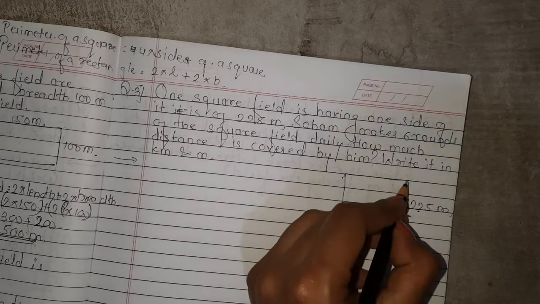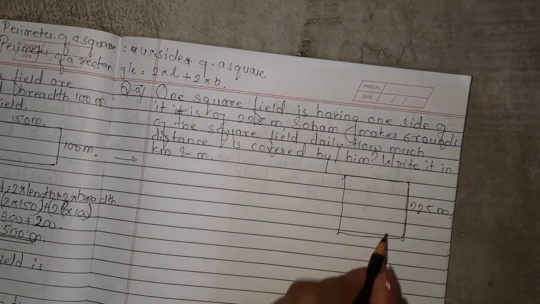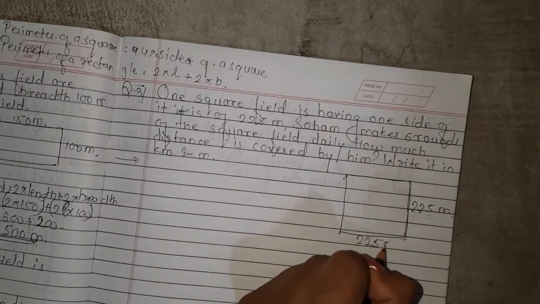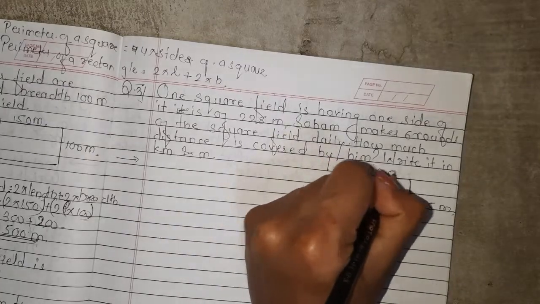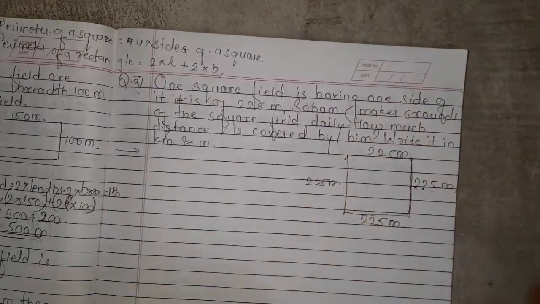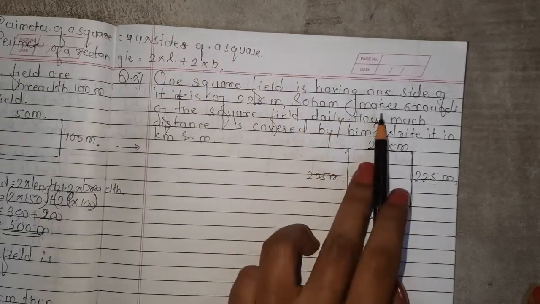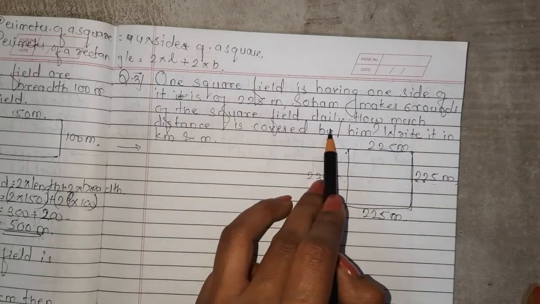Now a square has all the sides of equal measurement. So if one side is 225 meter, then all sides are 225 meter. So what they have given, Soham makes 6 rounds of the square field daily.